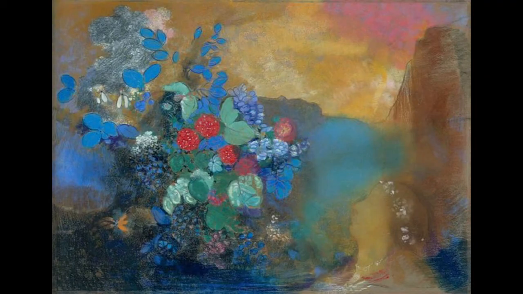Redon uses the symbol of closed eyes to suggest turning inward in spiritual contemplation. This painting is called simply Closed Eyes. This is one of my favourite paintings.